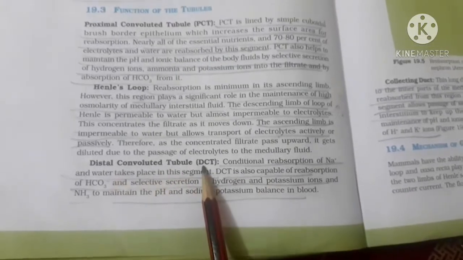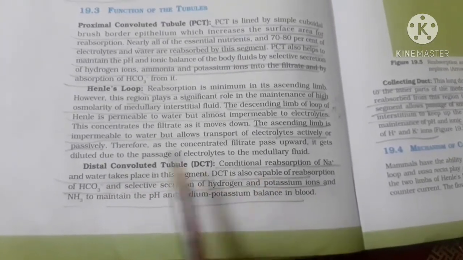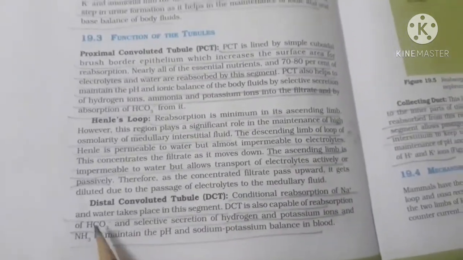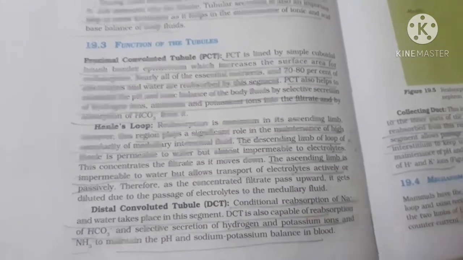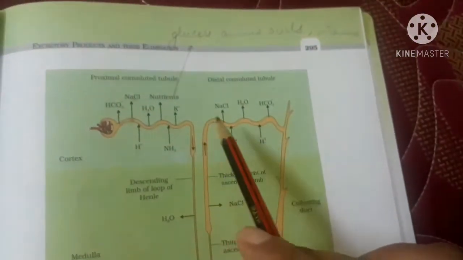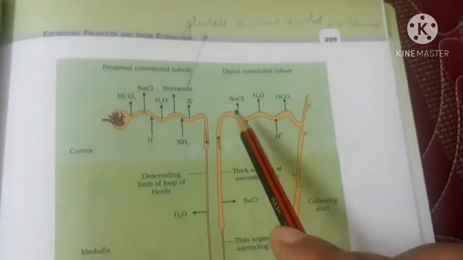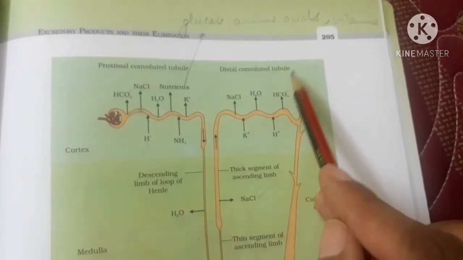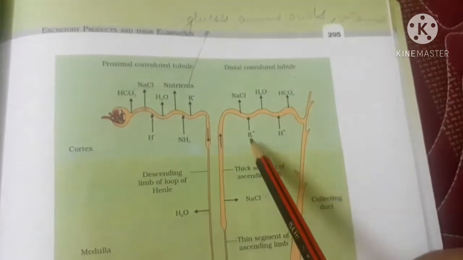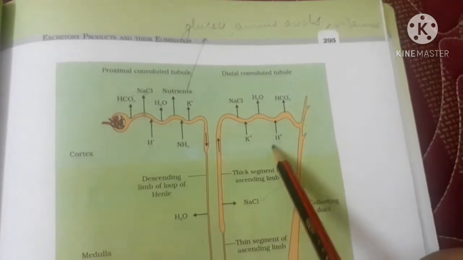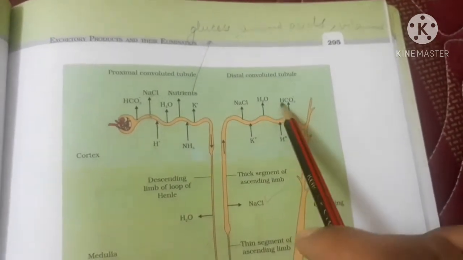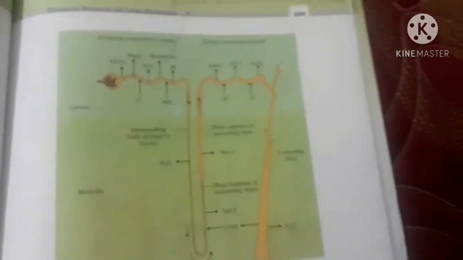Now next is the distal convoluted tubule. Again here reabsorption of sodium and water takes place, and some other ions like bicarbonate ions. See, this is the DCT, distal convoluted tubule, where some electrolytes, water, and bicarbonate ions are reabsorbed because they are important for the body, whereas some other ions like potassium ions and hydrogen ions are secreted into the filtrate. So this is tubular secretion and this is reabsorption. So this is the function of the DCT.